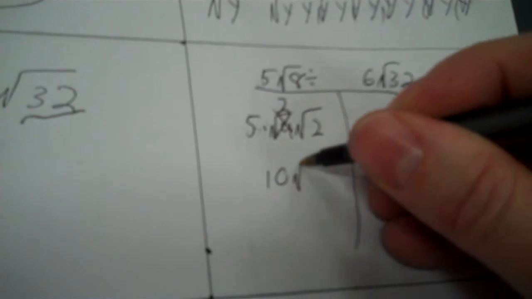Okay, so 8. Start dividing. Okay, so 8 by 4 would work, okay, because 8 divided by 4 is 2. So I drop the 5, and then I make 2 square roots, and then I put 4 and 2. So the square root of 4 is 2, and I take 5 times 2 now, and that would be 10 square root 2.